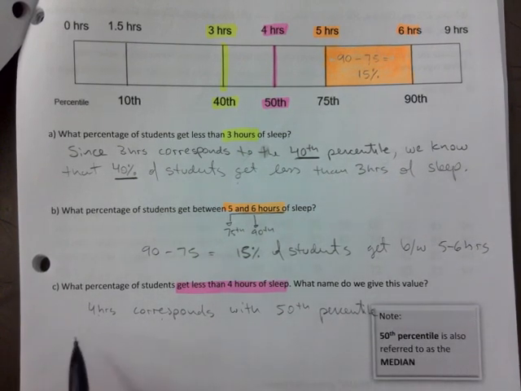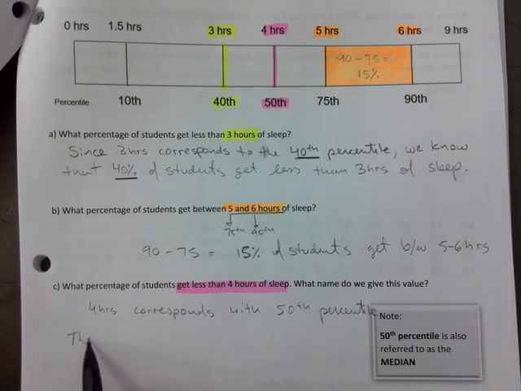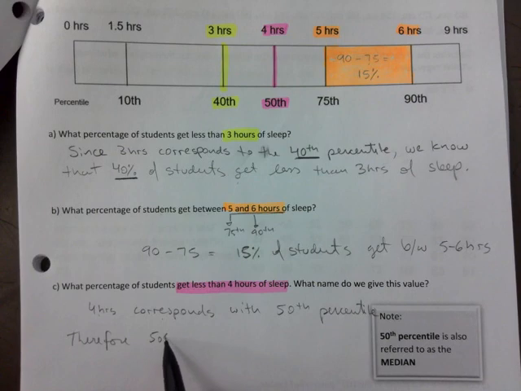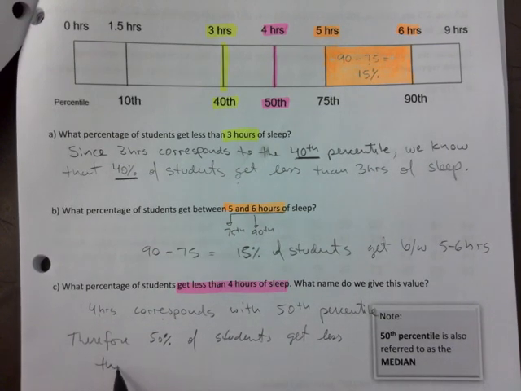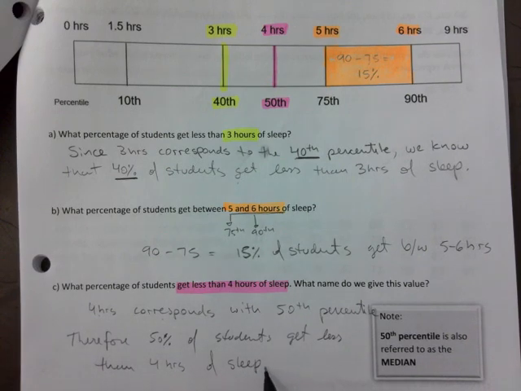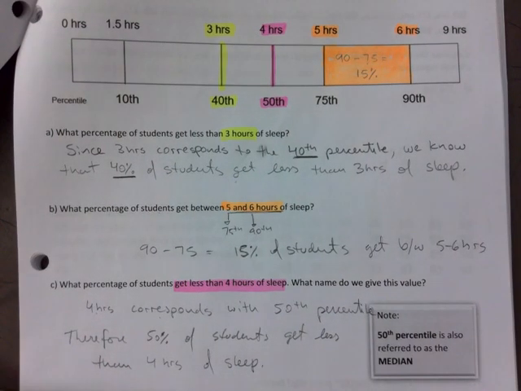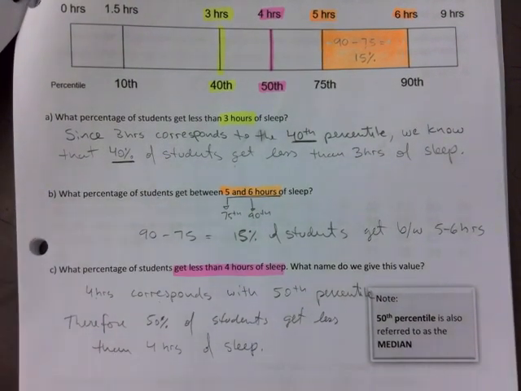So I'm making the connection. Therefore, 50% of students get less than 4 hours of sleep. Scary. I hope I'm dead wrong here.